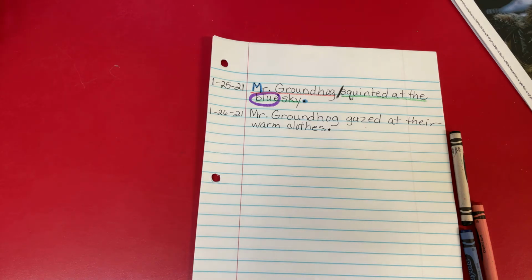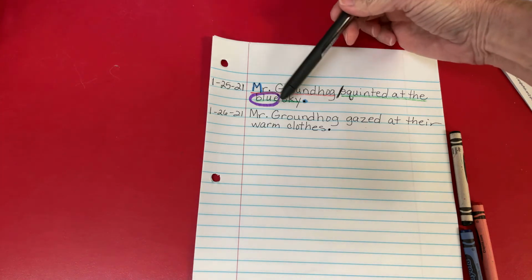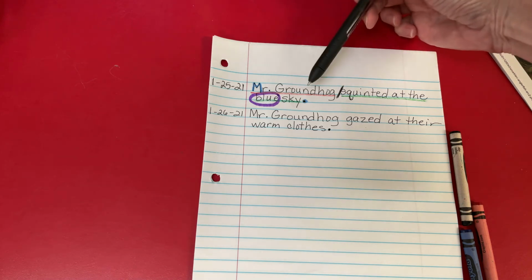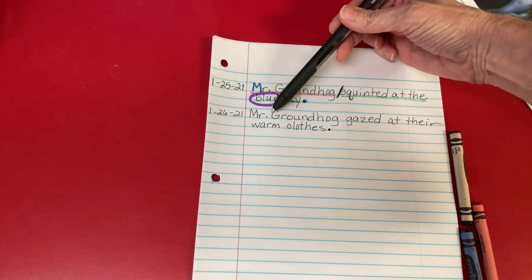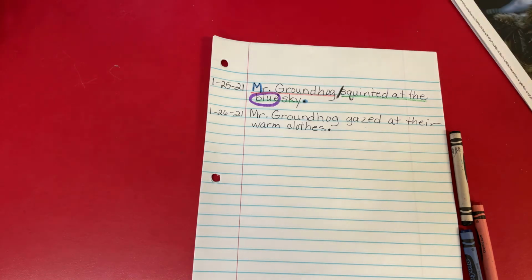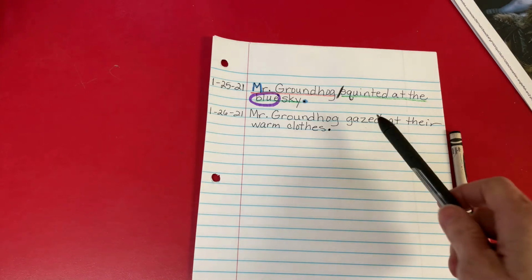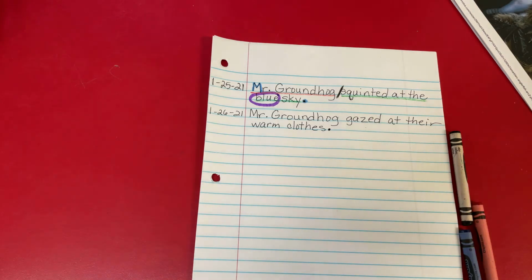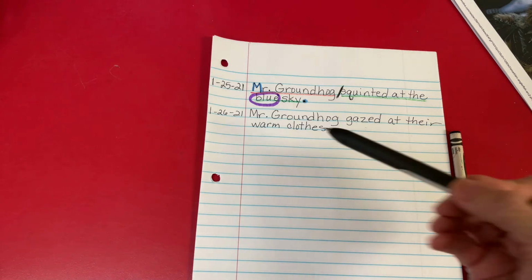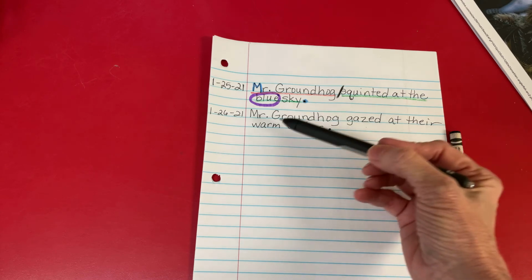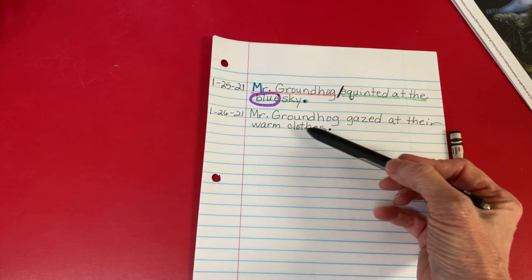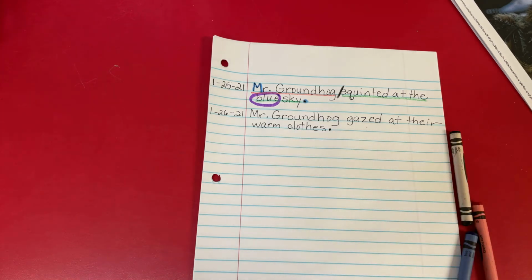Let's talk about our subject. So our subject is Mr. Groundhog again. Remember, groundhog is a proper noun because we're talking about a specific groundhog. Gazed is our verb, our action word. And what is our adjective today? That's right, warm, because clothes is a noun. That's a thing, and warm tells us about the clothes. So it describes the clothes.